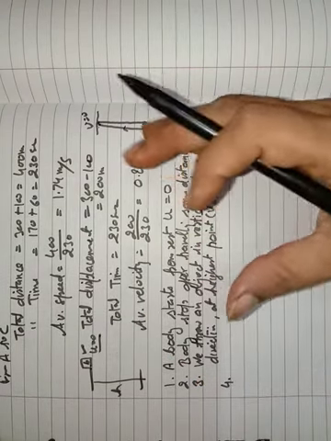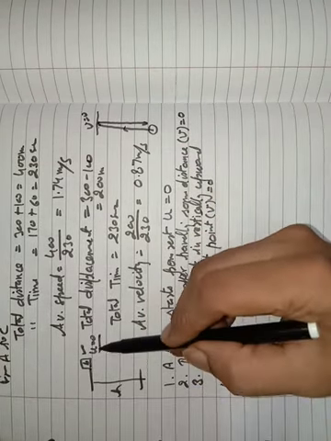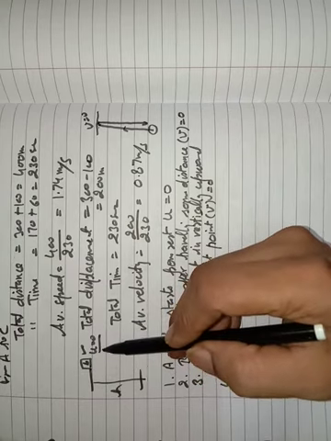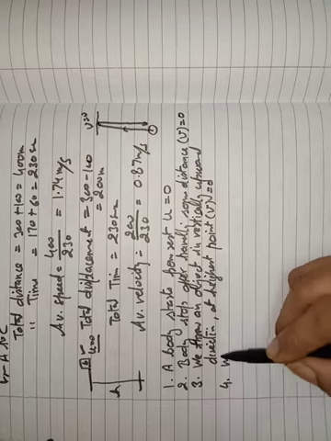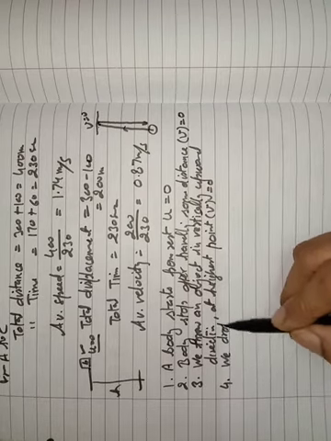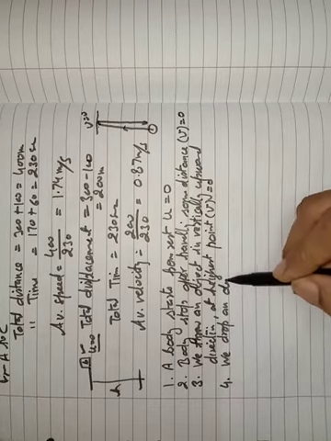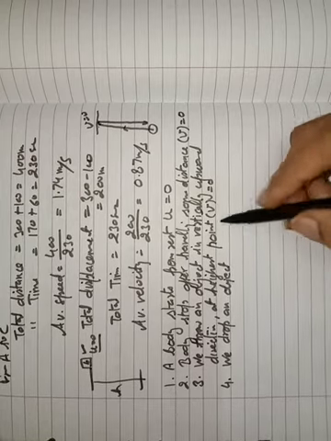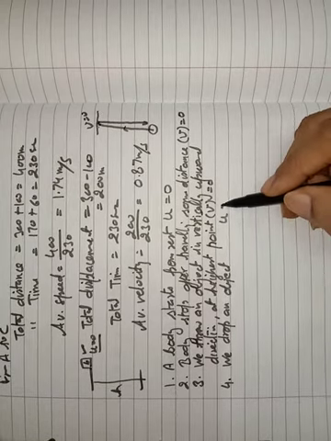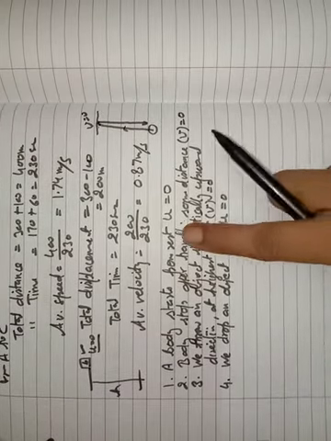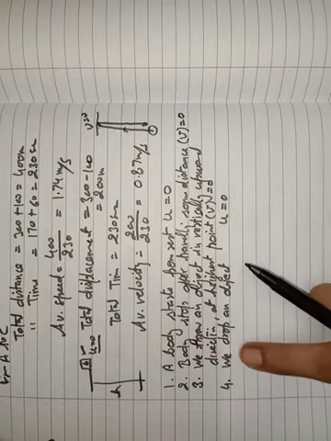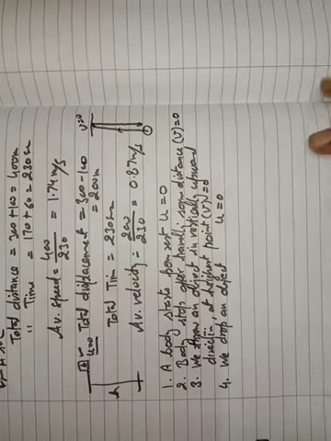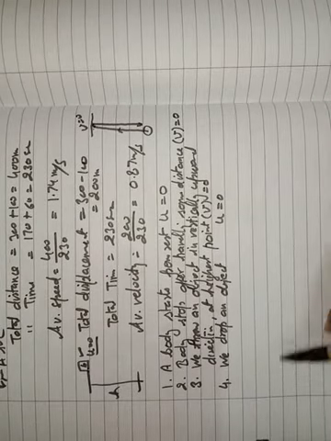If we drop something, it means its initial velocity, which we represent by small u, is 0. You can write here, if we drop an object from a certain height, its initial velocity is equal to 0. These are the points you should always remember for doing numerical questions based on acceleration.